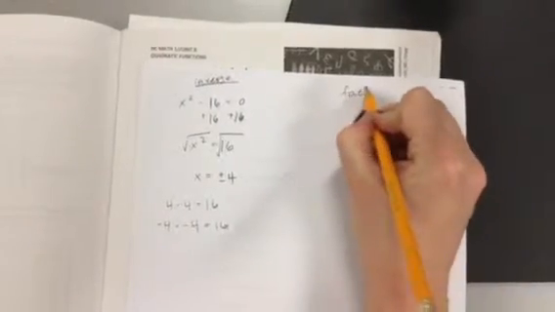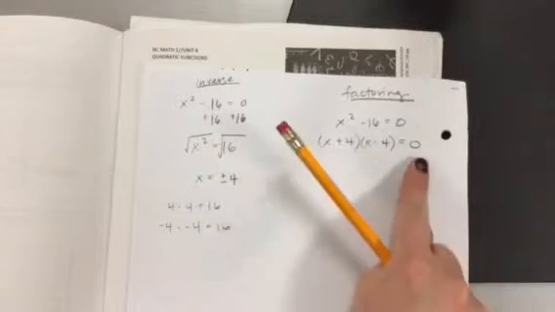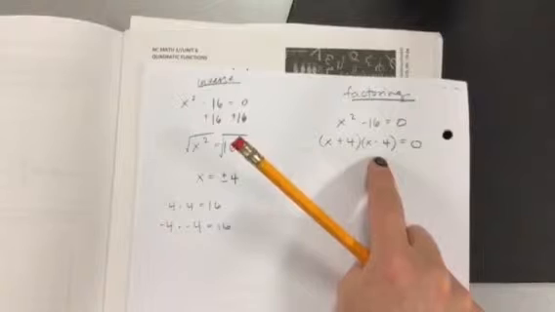If we were going to solve by factoring, we would say x squared minus 16 equals 0. My two factors would be x plus 4 and x minus 4 equals 0. Remember Unit 7 when we discussed the zero product property? If we're multiplying two things together and it's equaling 0, that means one of these two factors has to equal 0, because anything times 0 is going to give us 0.